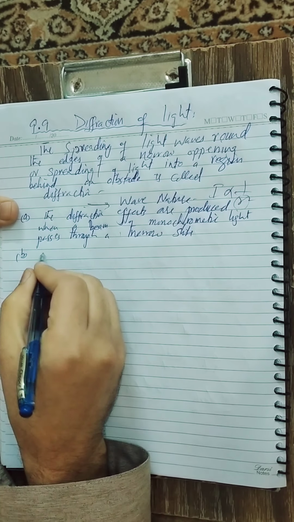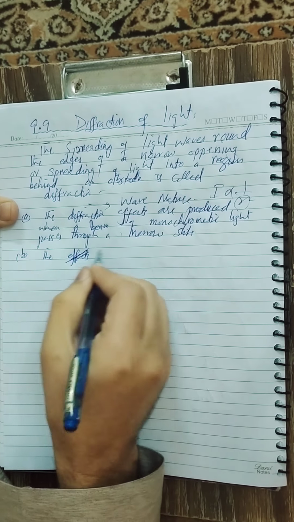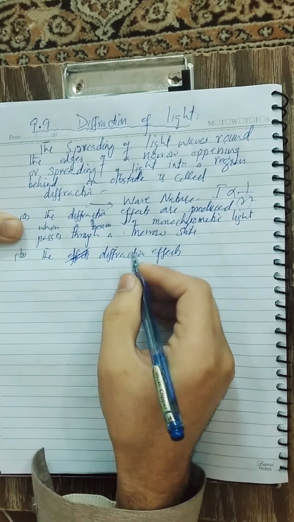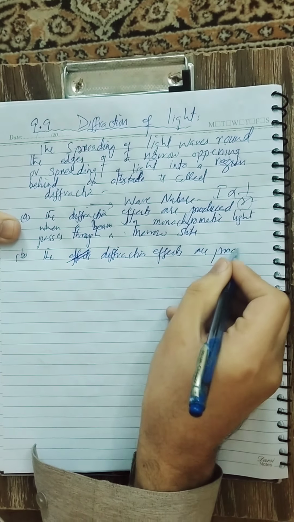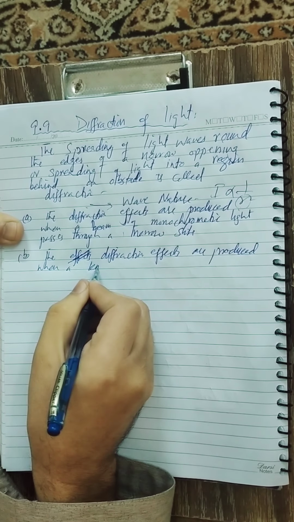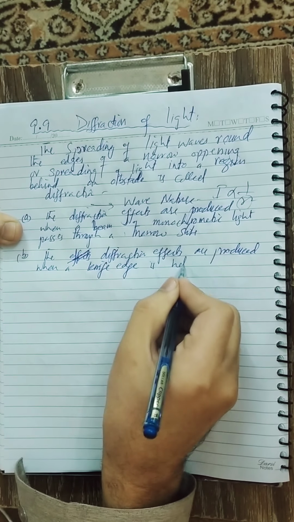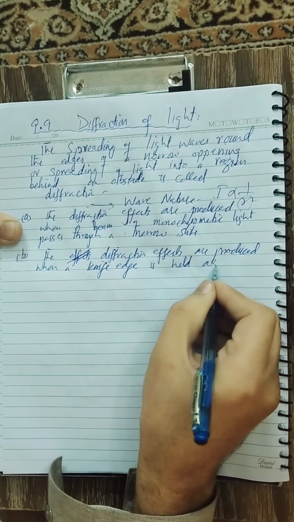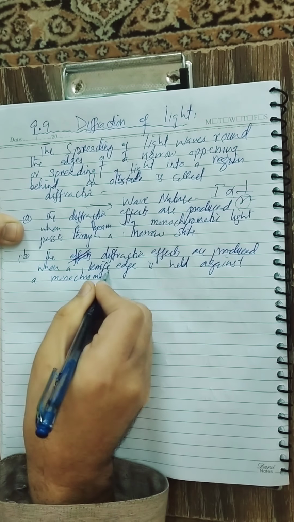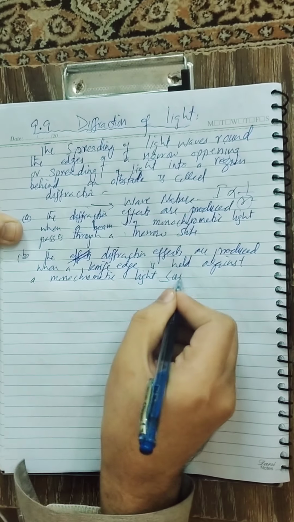The diffraction effects are produced when a knife edge is placed or is held against a monochromatic light source. Mono means one, chromatic means color, so single frequency light.